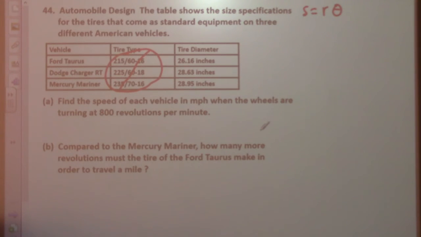So what are we going to do with this formula? Well, we have the radius. So one revolution is going to be equal to radius times theta. We're going to do the Ford Taurus first. What's our radius going to be here?